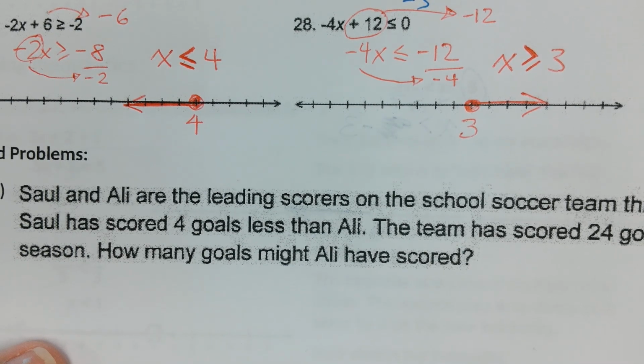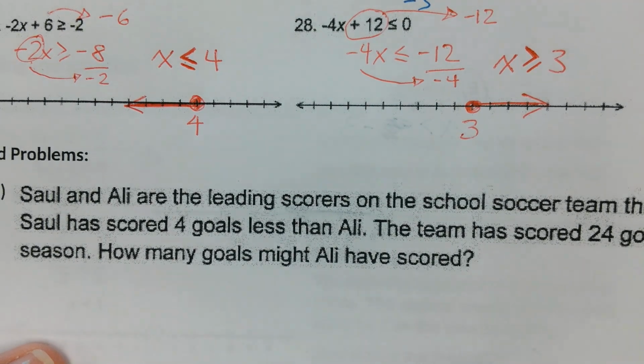I haven't thought of that yet. Maybe I'll give it in a multiple choice, so I'll give you the image and then you have to tell me which one is right.